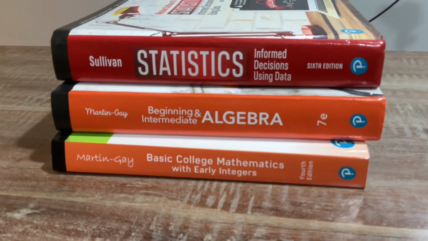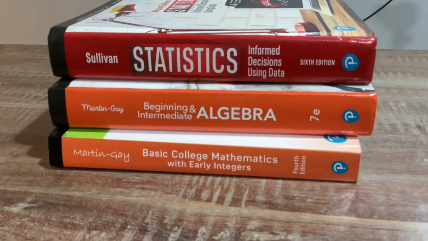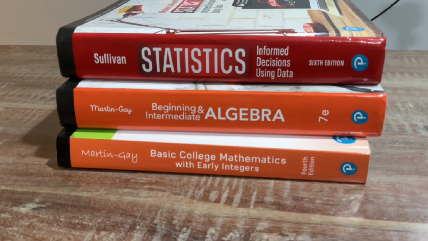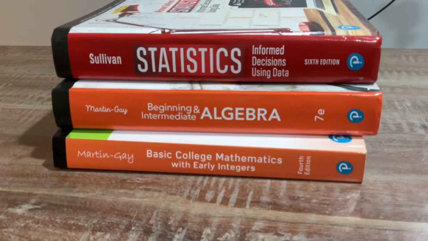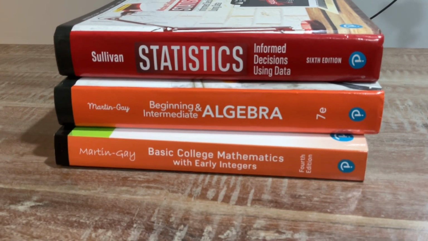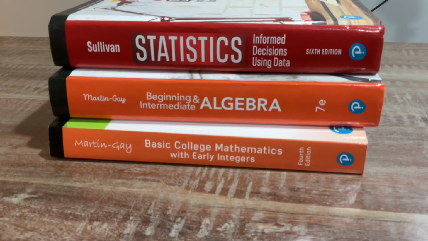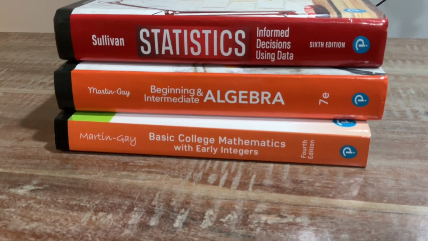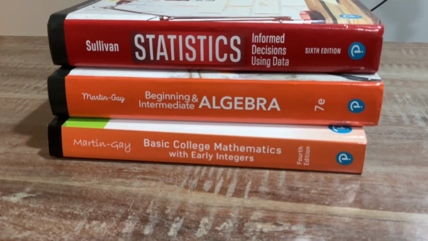Today I want to take a look at the three classes that I'll be teaching this upcoming spring semester. That will be college arithmetic, which in some cases is called fundamentals of math, the bottom of the stack. Then I'll be teaching elementary algebra, which is titled beginning algebra, the half of that middle book, and then statistics.